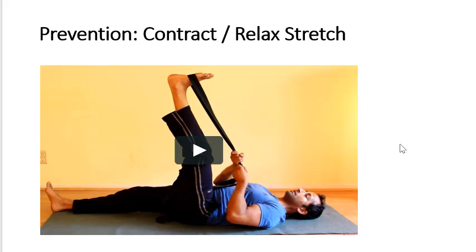The first type of stretch you can use is a contract-relax stretch. You can grab a yoga strap or something, or even a belt that you tie a loop on the end of, and hook it around your foot. Keep the opposite leg straight, and with a fairly straight knee, pull the leg up towards your chest. When you feel a stretch in the back of your leg, push against the yoga strap like you're trying to straighten out your knee or bring your leg back to the floor, but you resist that movement, so in effect your leg is not moving downwards.